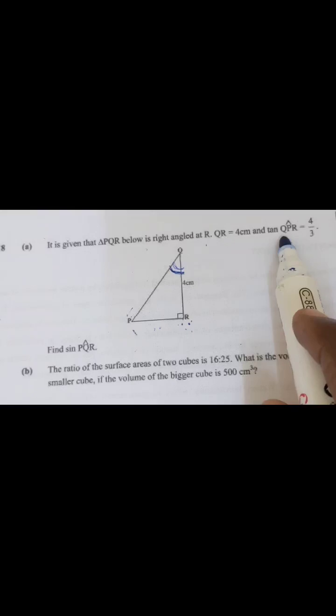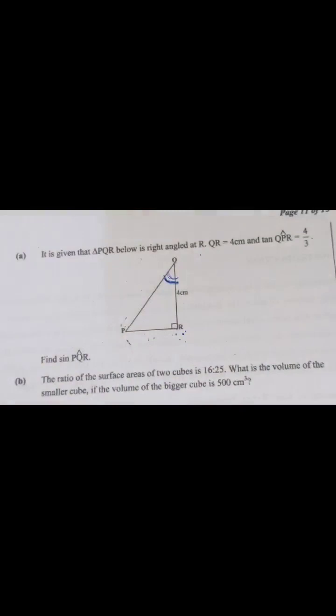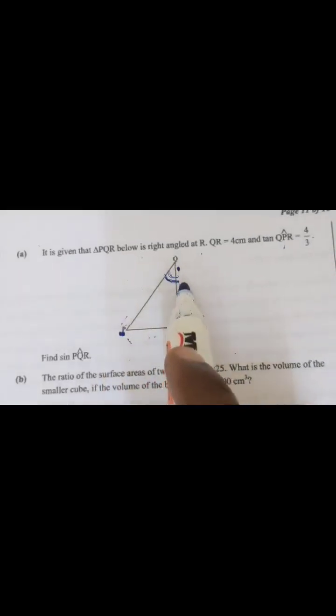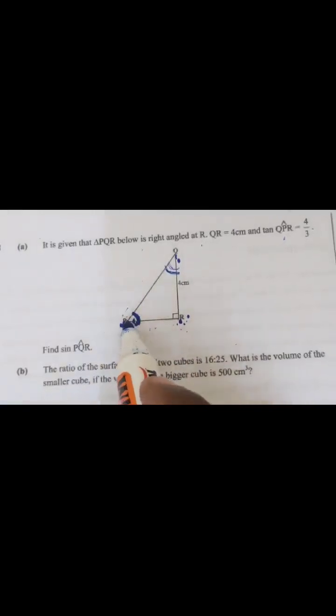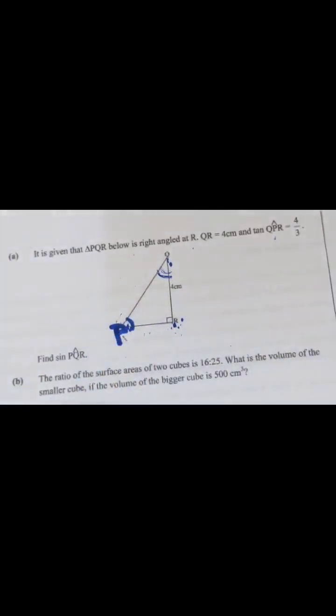And tan QPR is equal to what? Tan P, this is where P is.